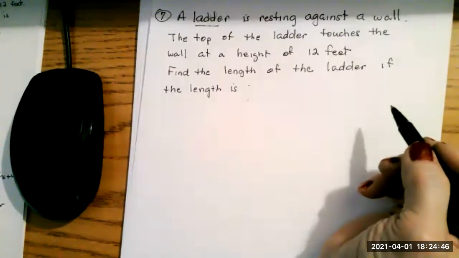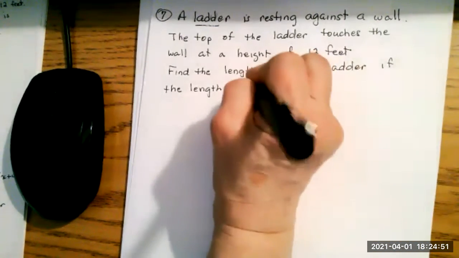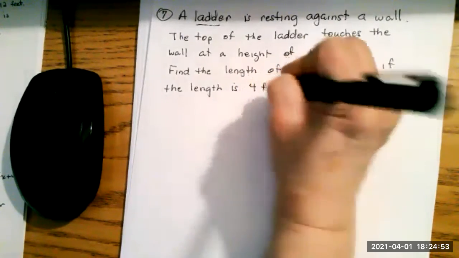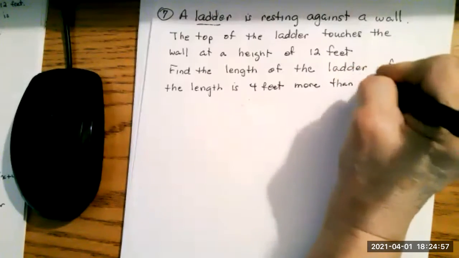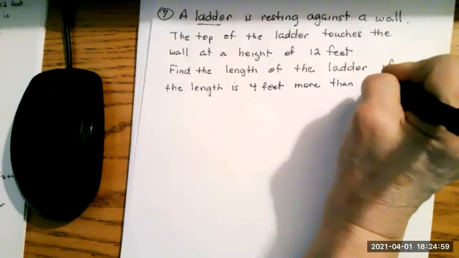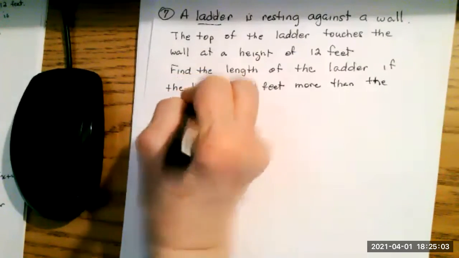Let's see, find the length of the ladder if the length is 4 feet more than the distance from the wall.